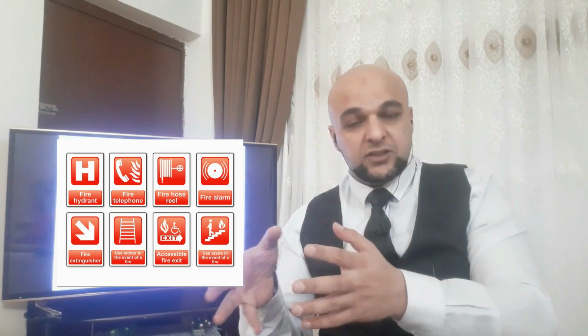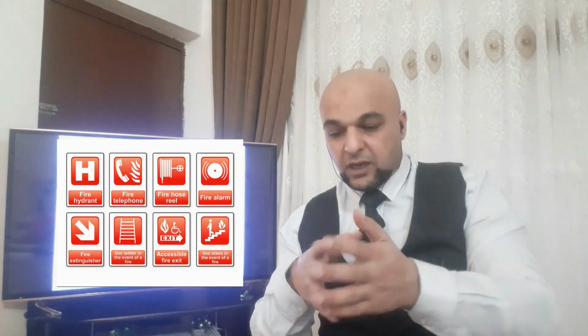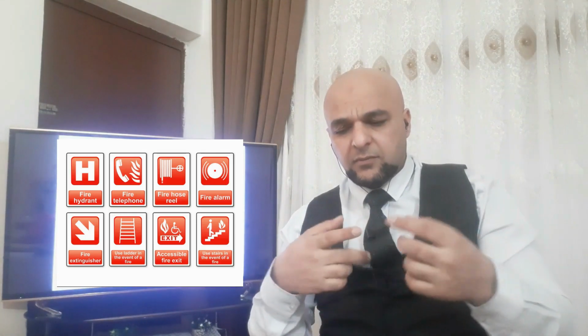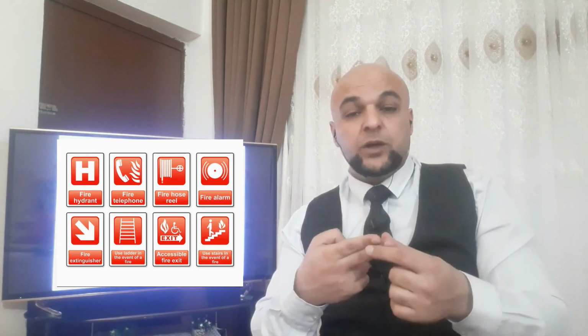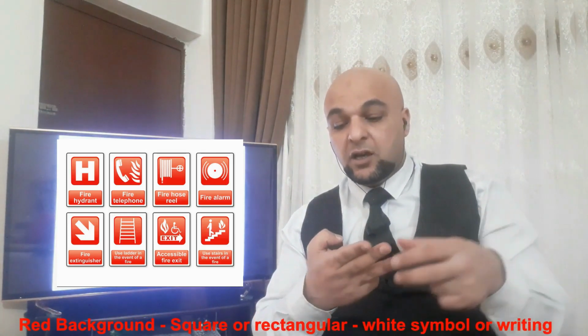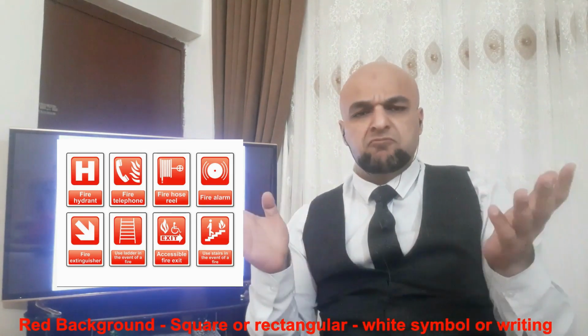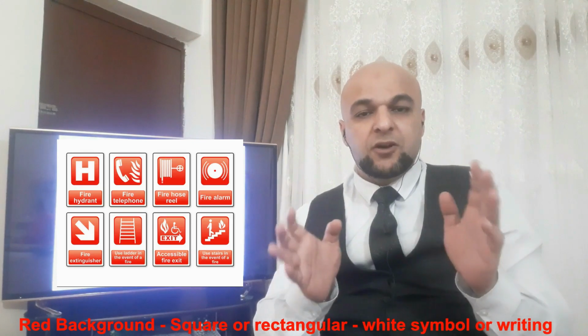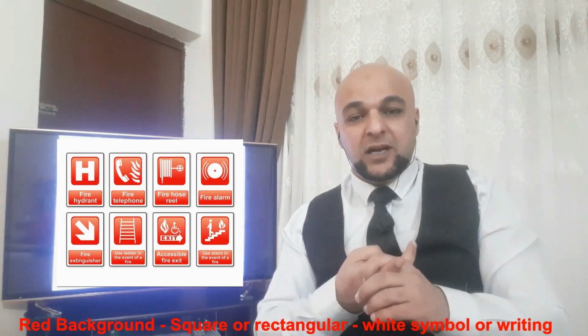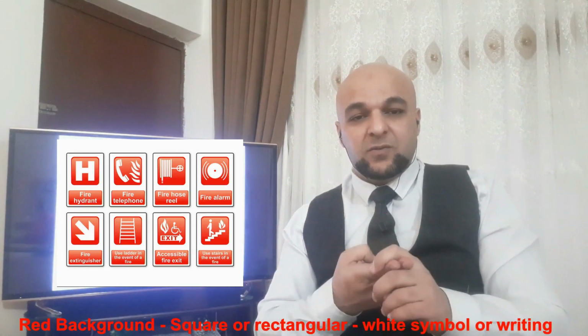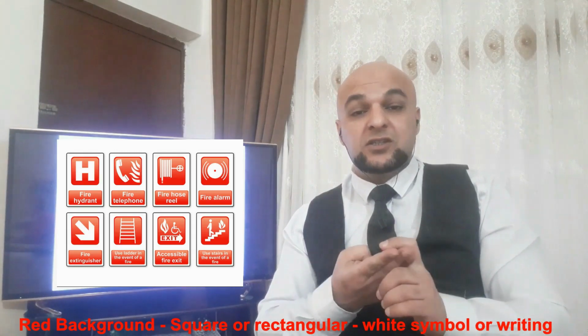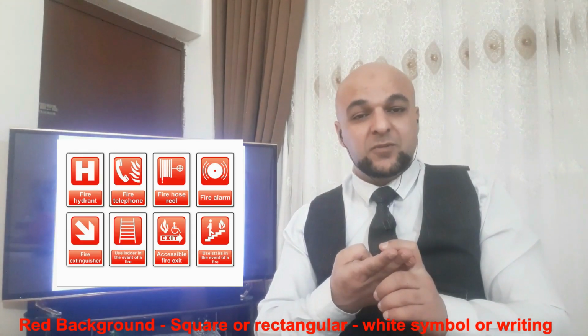So the conditions that should be present in these signs are, as written here, red square or rectangular, white symbols or white pictograms. Very simple. Very, very simple. White symbols, red background, square or rectangular. Okay?